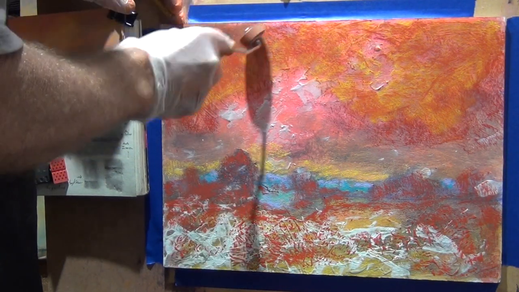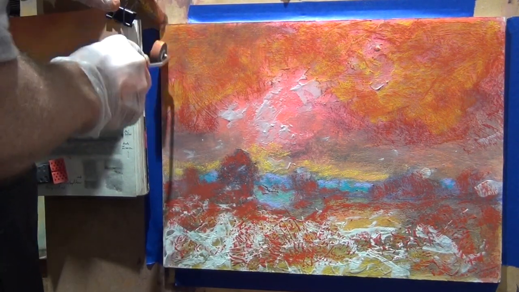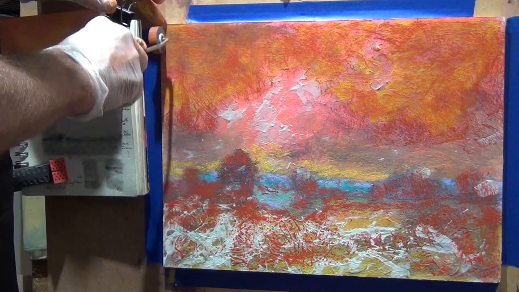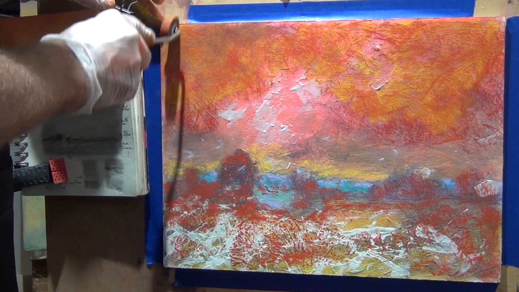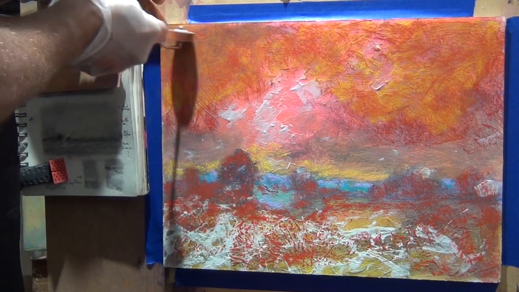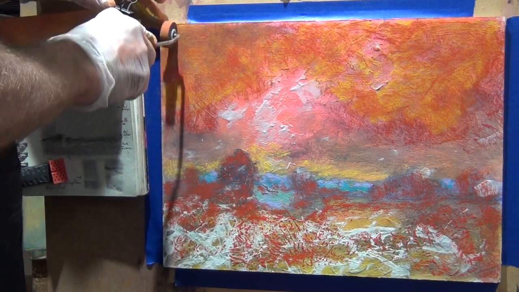That's why I opted to use this roller. I've got different size rollers, but this roller will press that powdered dry pastel into those areas that just washing it across or dragging it across will not get into. And it also does blending.